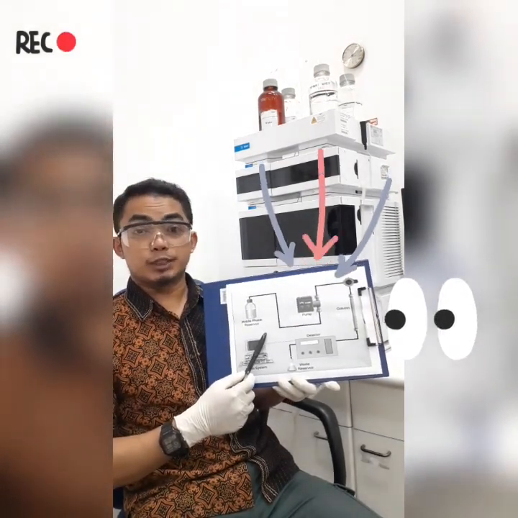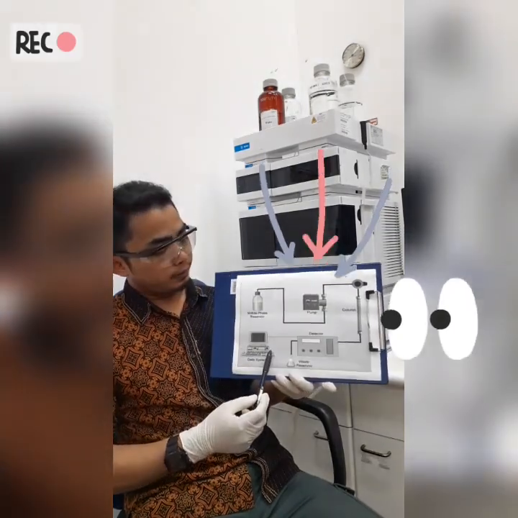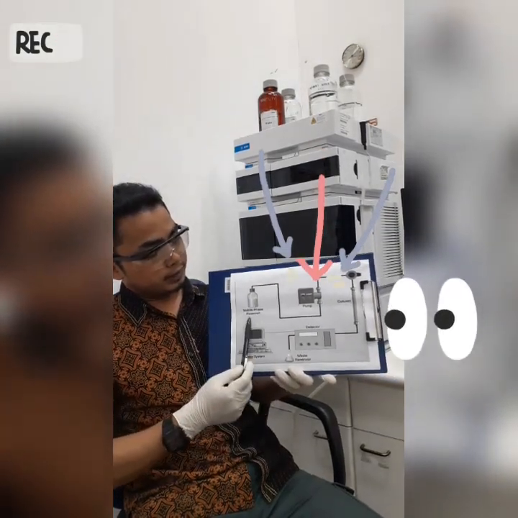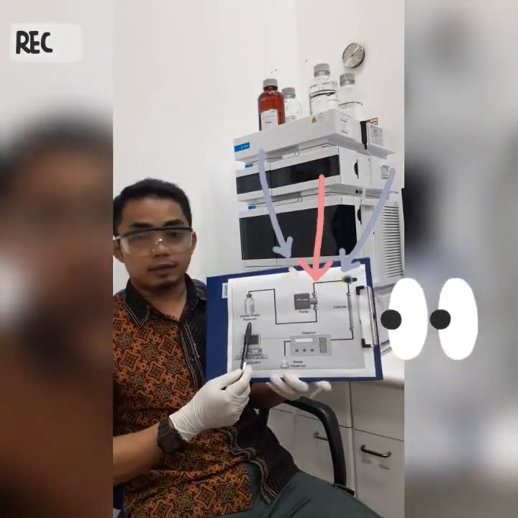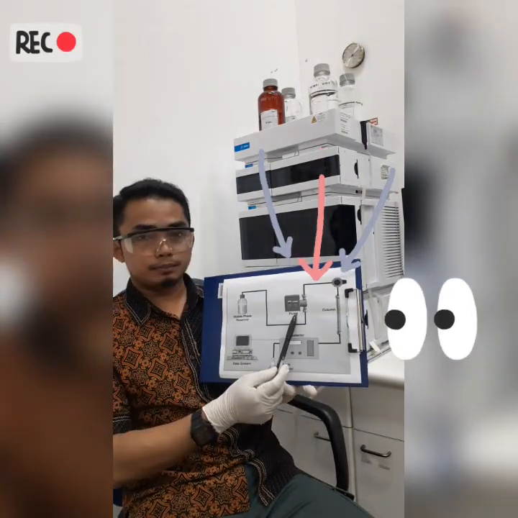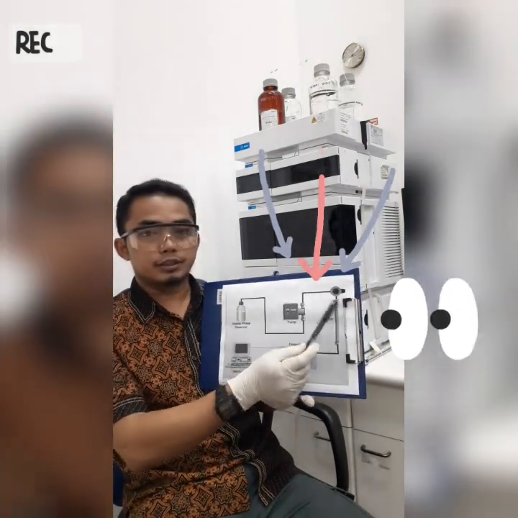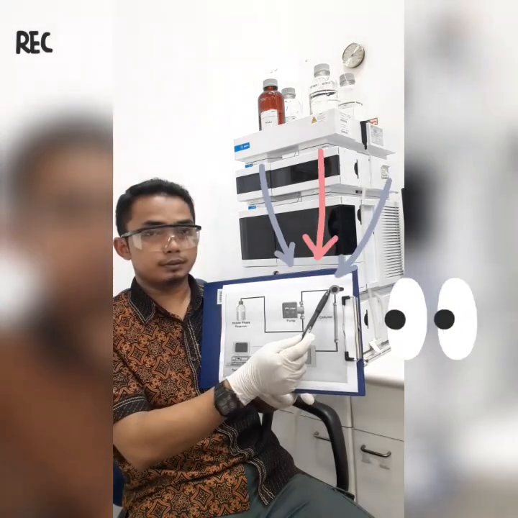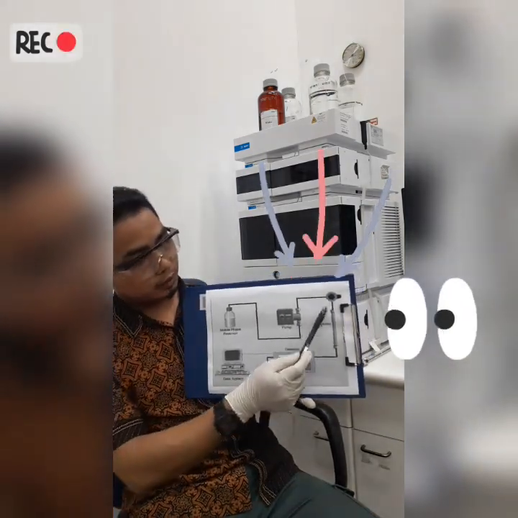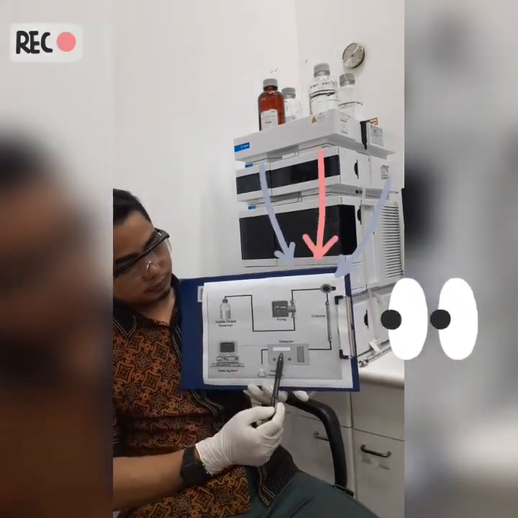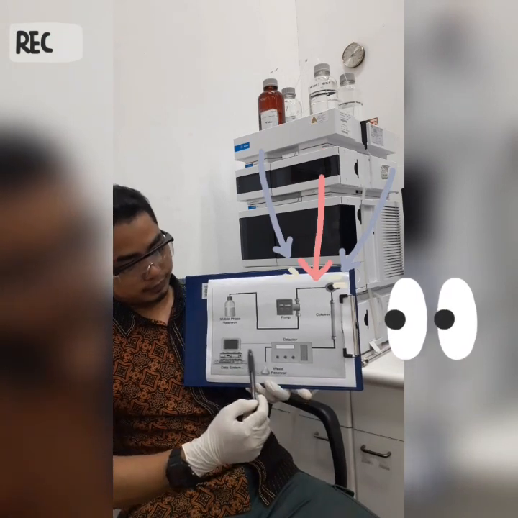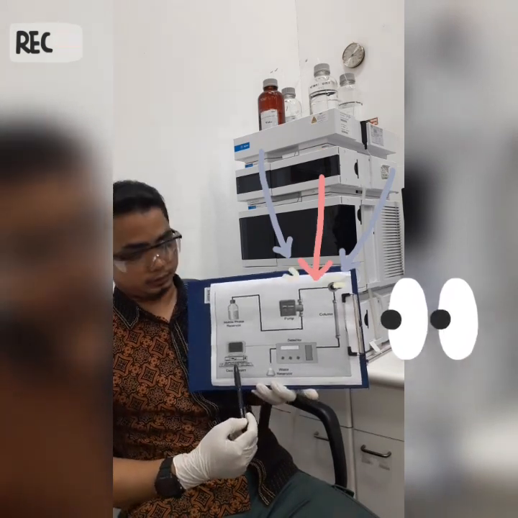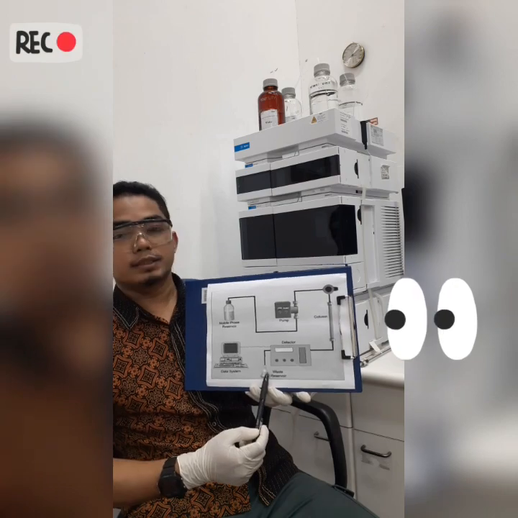Number 1, the mobile phase reservoir, pump, injection system or injector, and then column, detector, and data processing unit, data system, and waste reservoir.